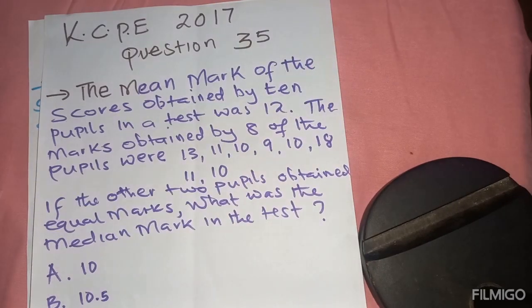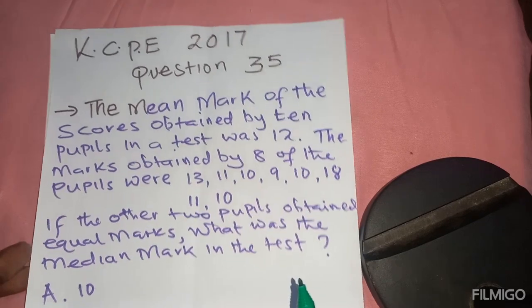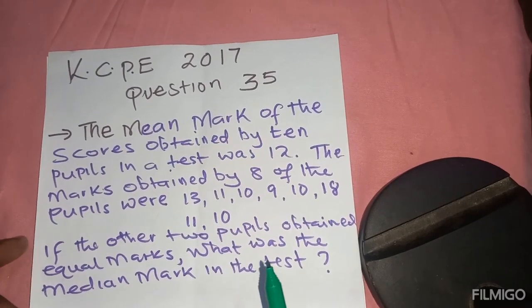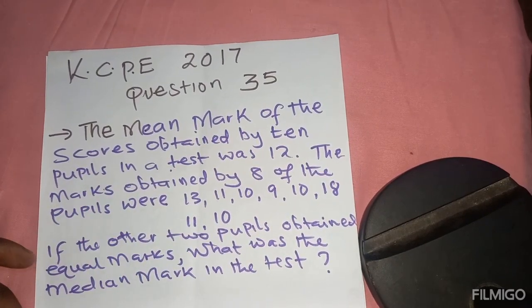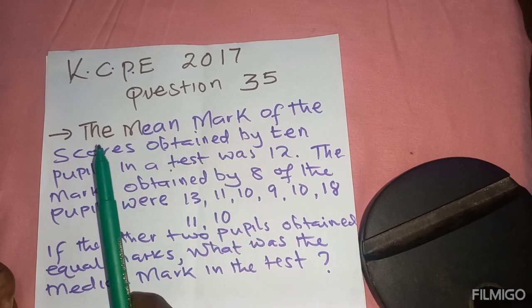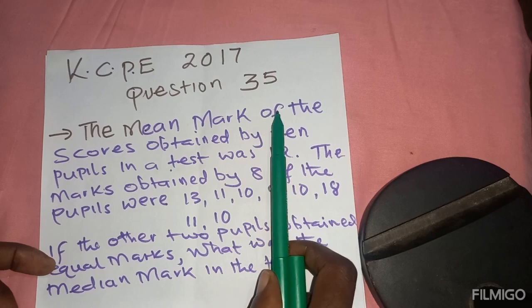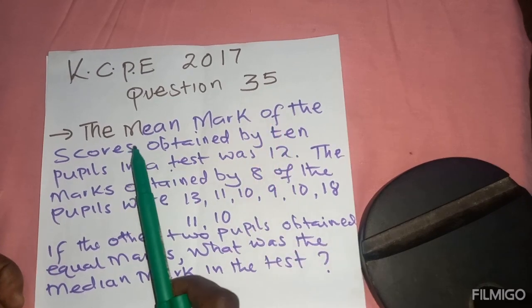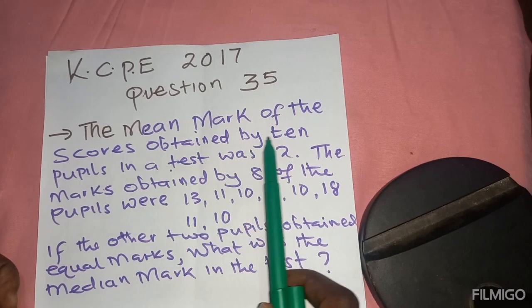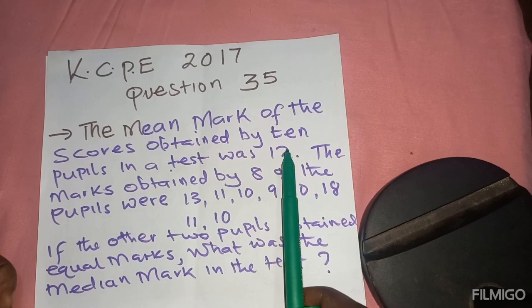Our next question comes from KCPE 2017, question number 35, which says the mean mark of the scores obtained by 10 pupils in a test was 12.